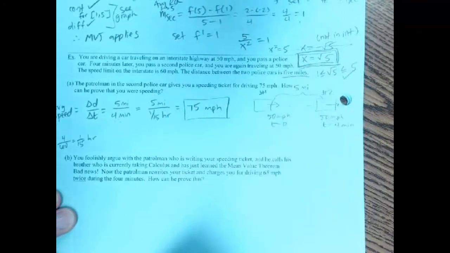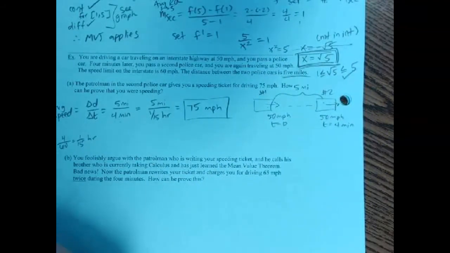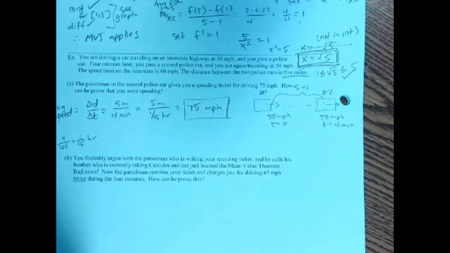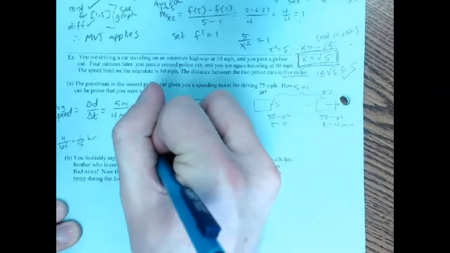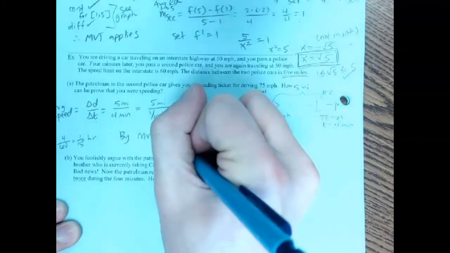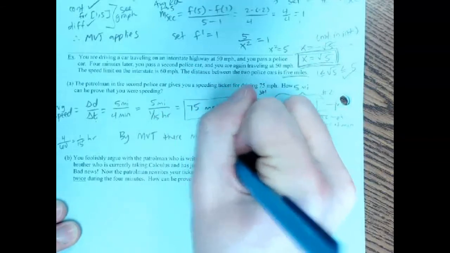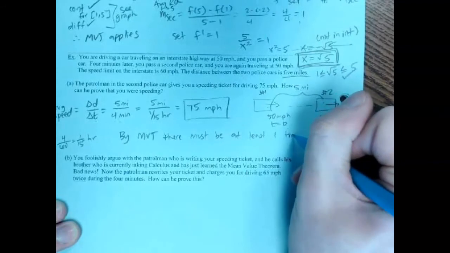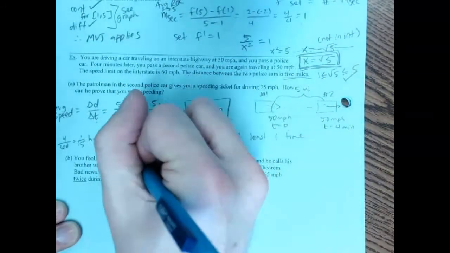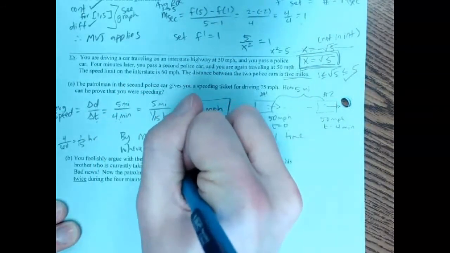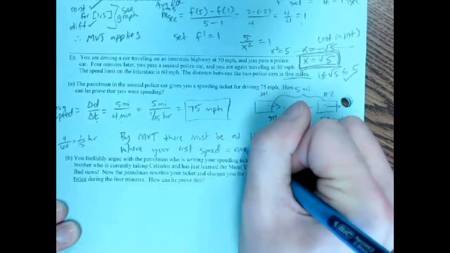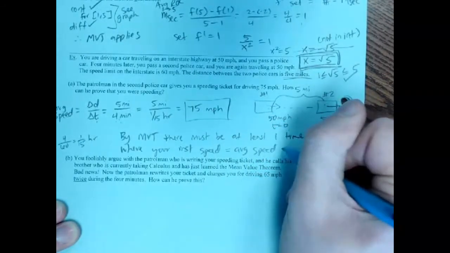Right? And we did that just using some basic geometry, right? Rise over run, change in distance over your change in time. So how can he prove that you were speeding? Well, by mean value theorem, there must be at least one time in your interval where your instantaneous speed equals your average speed, which was 75 miles per hour.